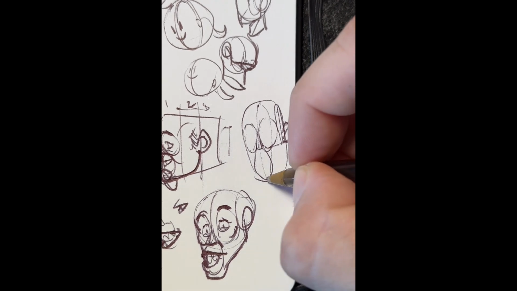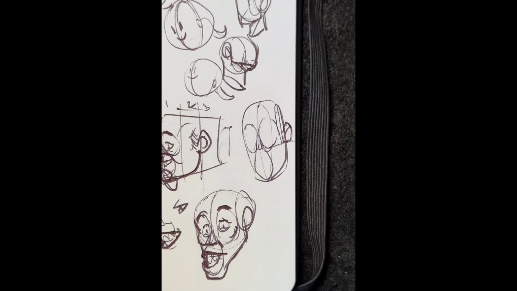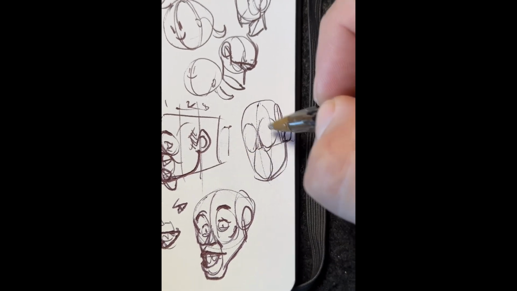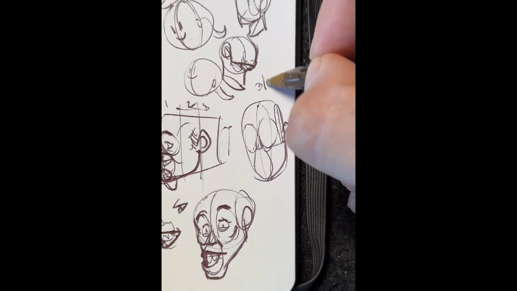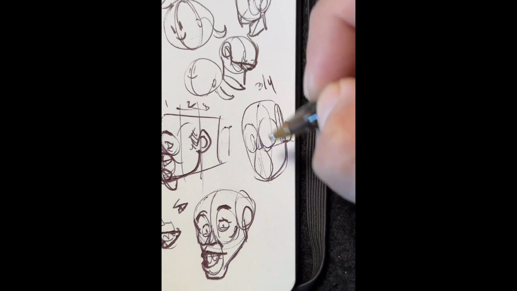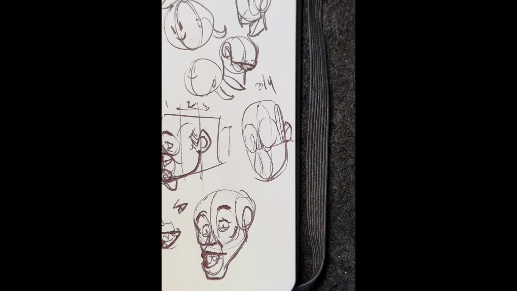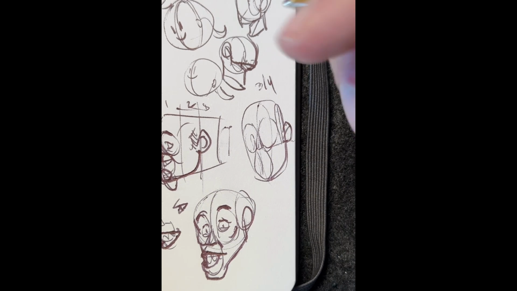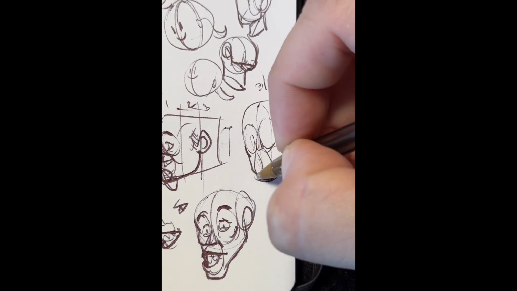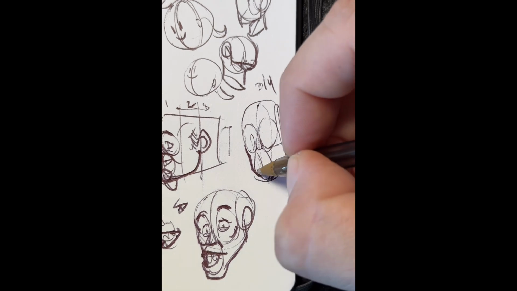From the ear to my chin, that's my jawline. On this side, you wouldn't see the jawline because I'm in a 3/4 view. The jawline would actually technically go down this way to my other ear. What you see here is your cheekbone and your cheek into your chin.